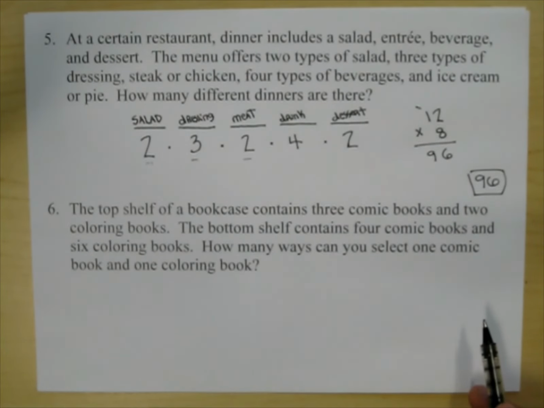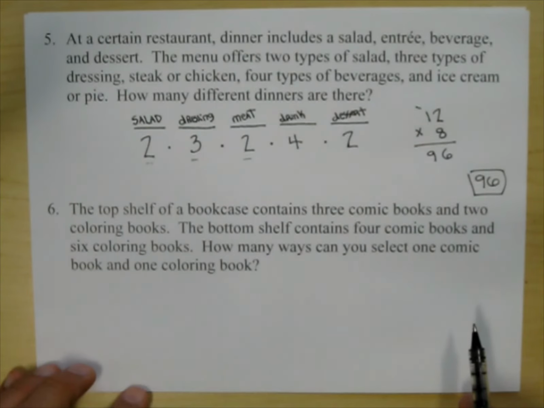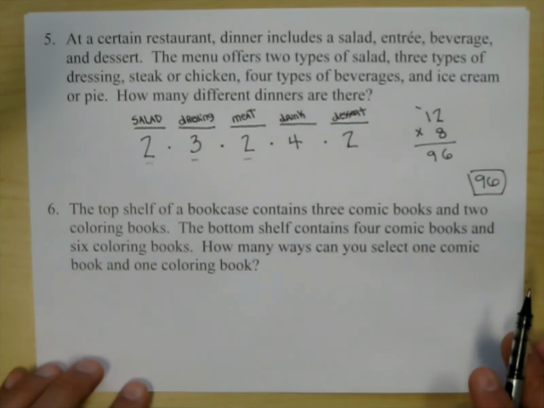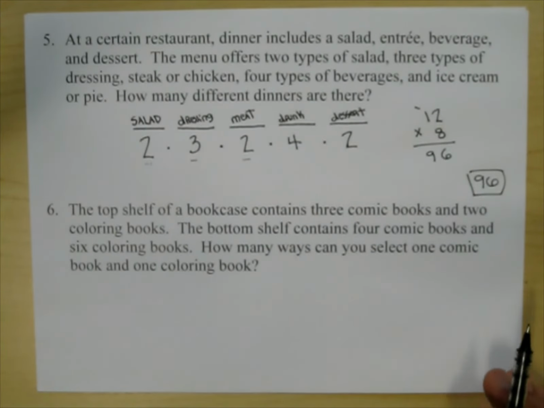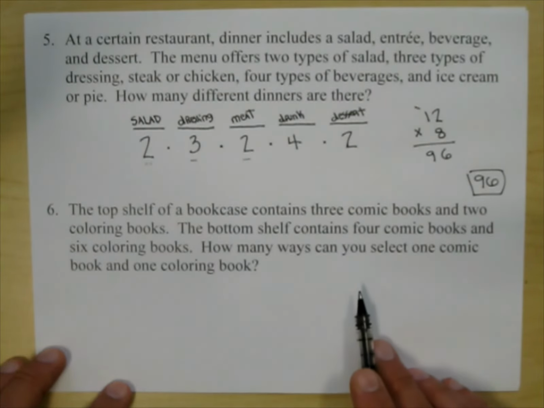So the product rule is very useful. It helps us count different things. We'll be counting more applicable things in the later sections. These problems that I do, and I think there's only going to be 7 problems. They're kind of silly, but just go with it, okay? It's not super difficult to do these problems.